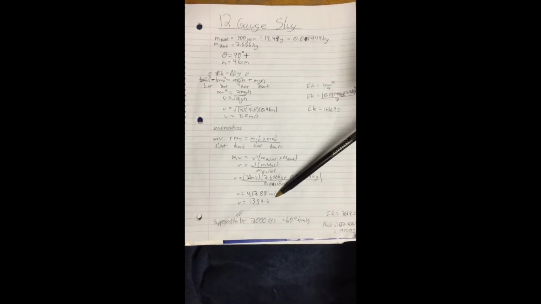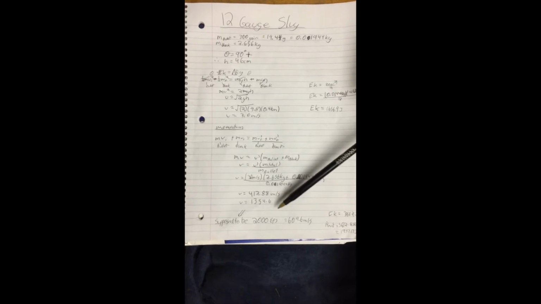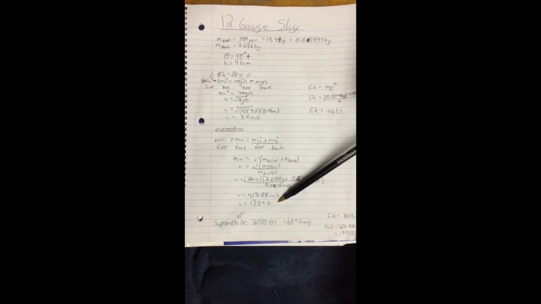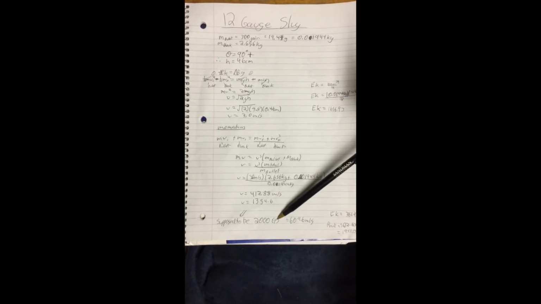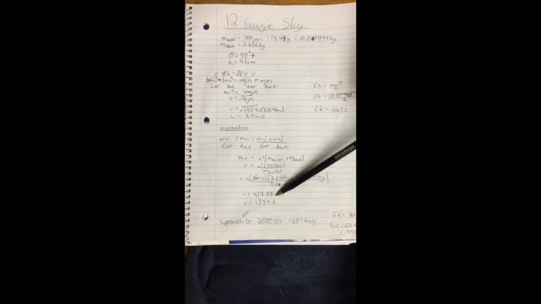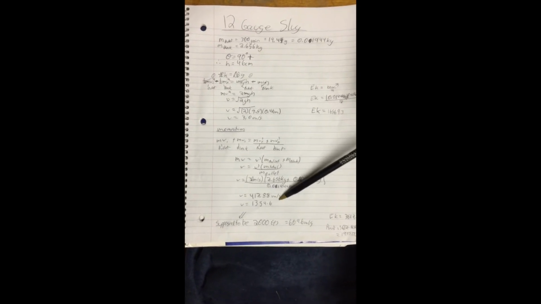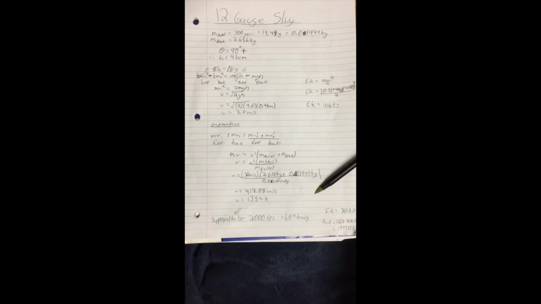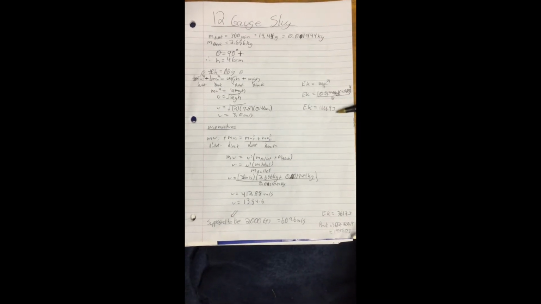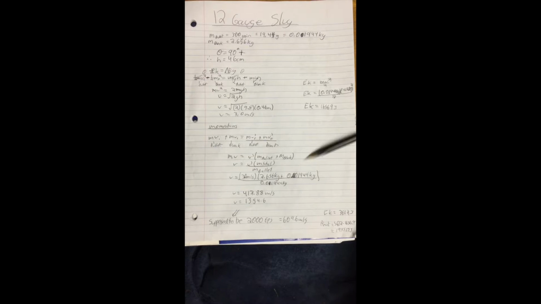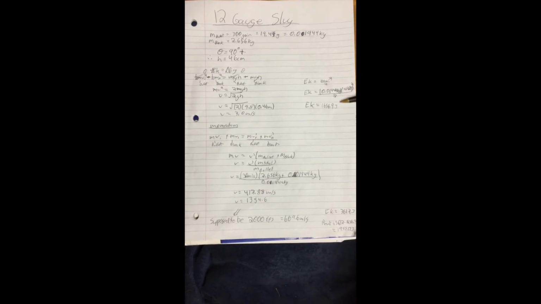As you can see, we found that the velocity of the bullet was 1,354 feet per second, but on the box it says it's 2,000 feet per second. So this can be lost due to air friction and the block hitting the top of the structure. And the kinetic energy of that bullet from the slower velocity is 1,656 joules.